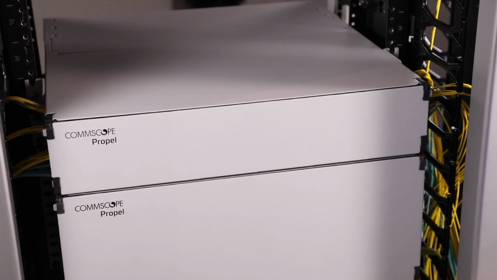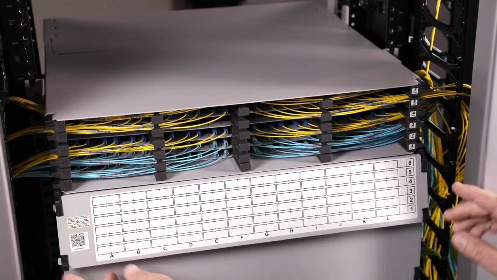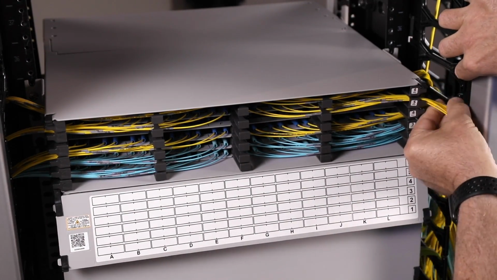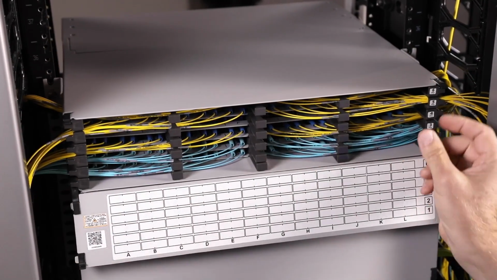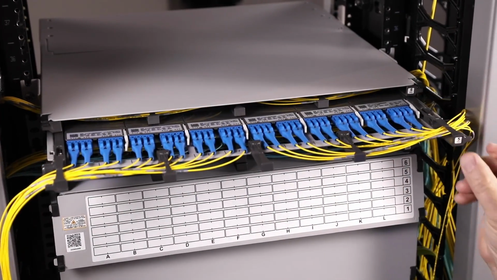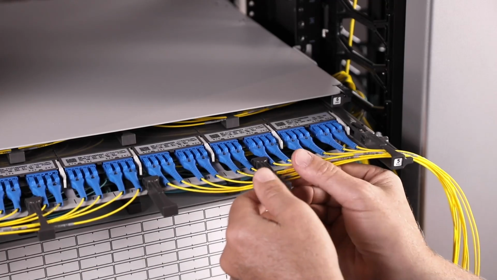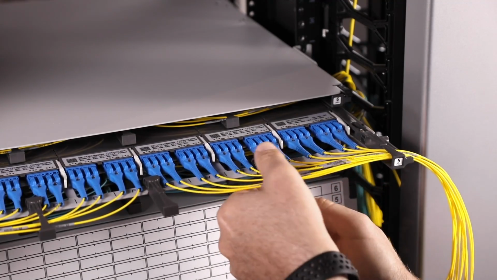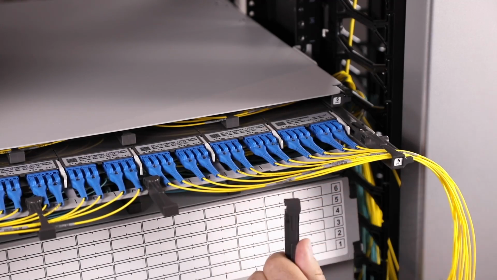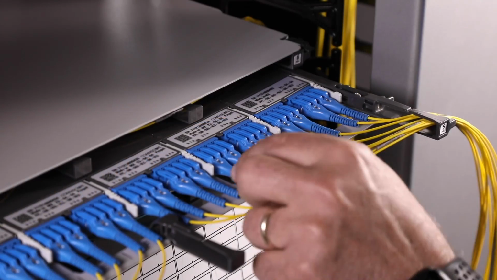At the front of the panel, release the patch cords from the vertical management system. This creates slack on either side of the blade. Simply pull the tab at the right side of the blade to slide it forward. Remove the patch cords from the clip and lift the cable clip up to release it. Disconnect the patch cords.